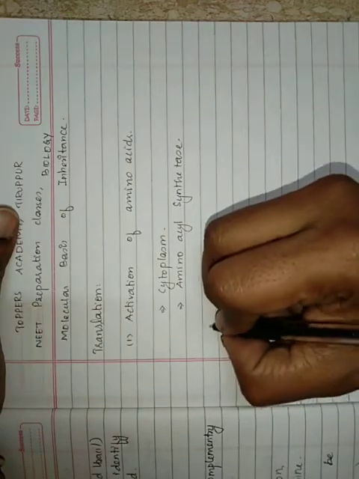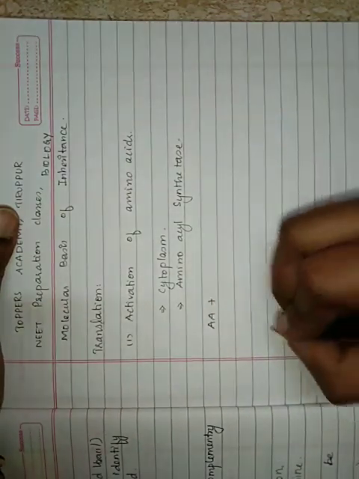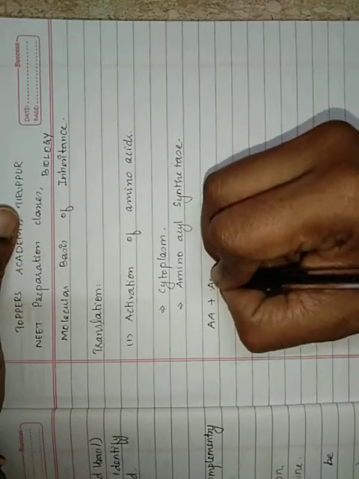How do amino acids get activated? We'll represent amino acids as AA. This amino acid, in the presence of ATP, is activated.